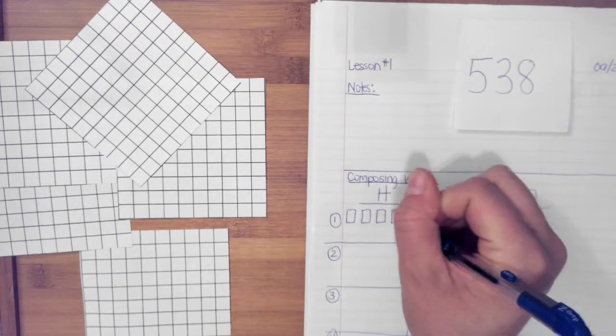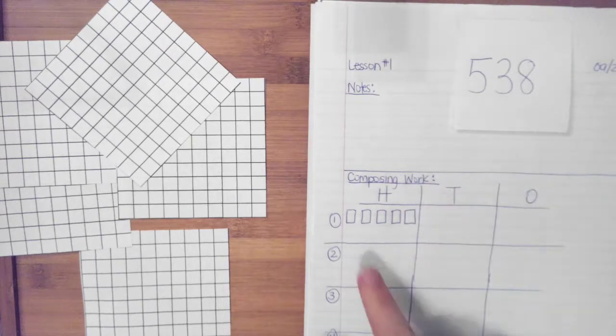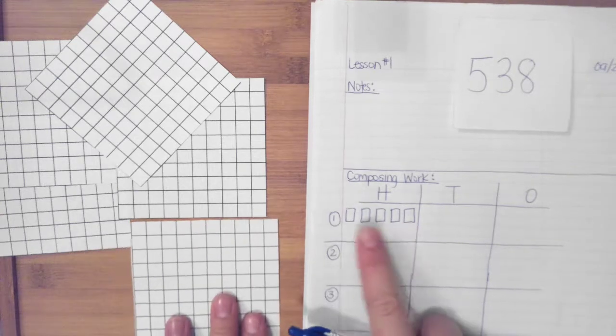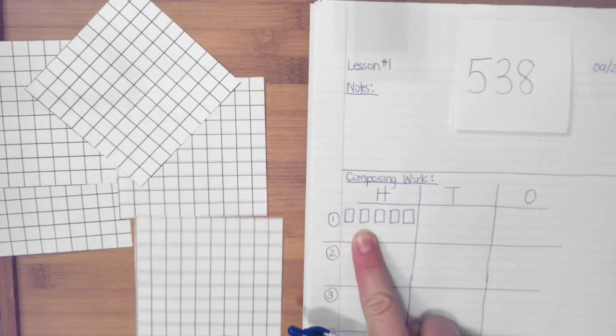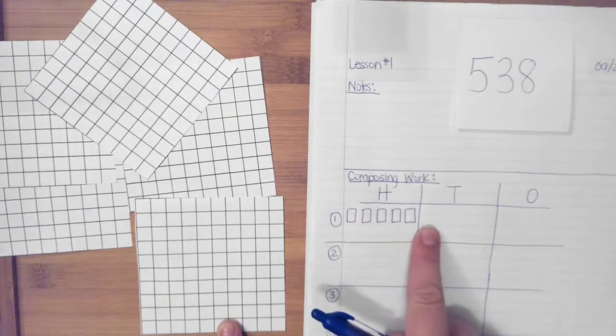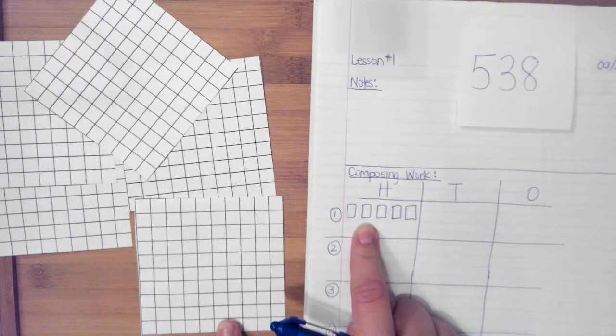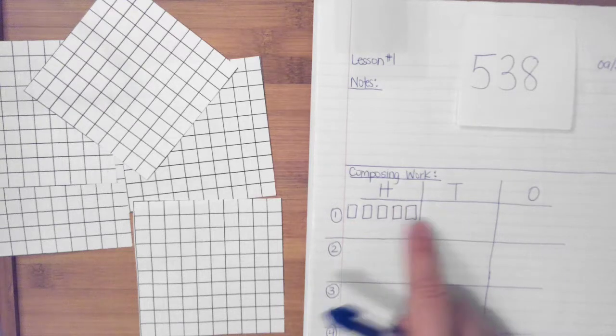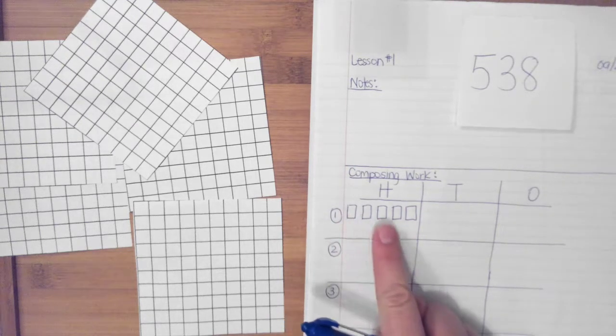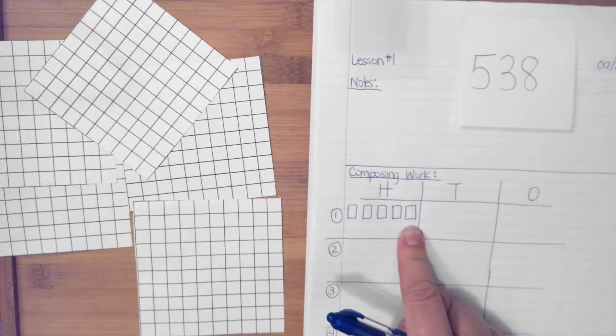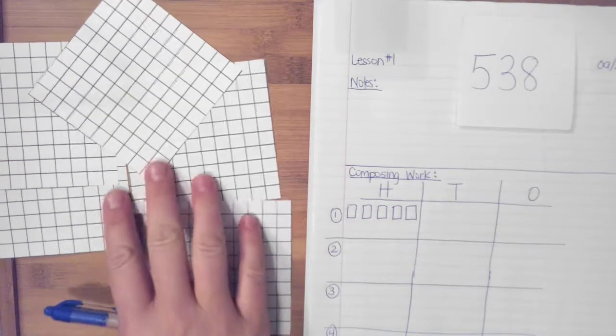And remember, when I'm drawing hundreds, I draw a square to represent, because the square looks like the hundreds. Now, I don't have to fill in any of the little pieces. I just draw a square and know that represents 100. So I know if I have 500s here, I have 100, 200, 300, 400, 500. So the value of these 500s is 500.